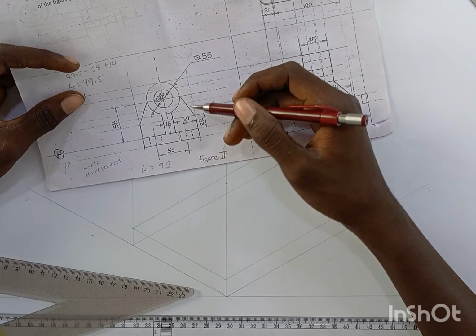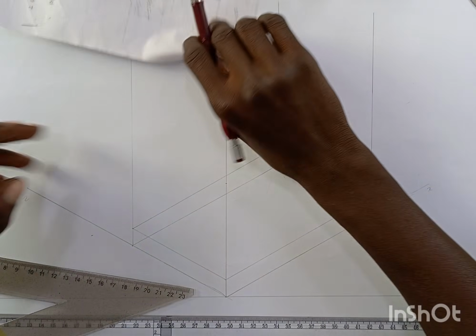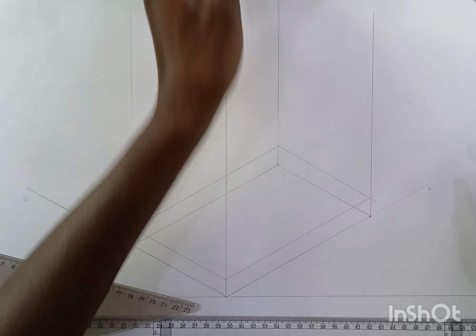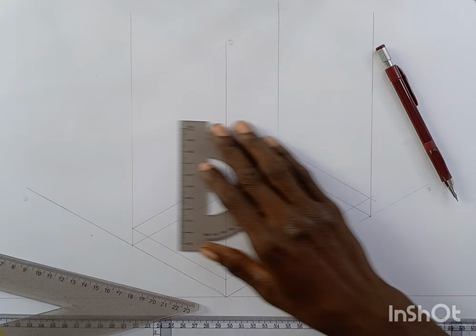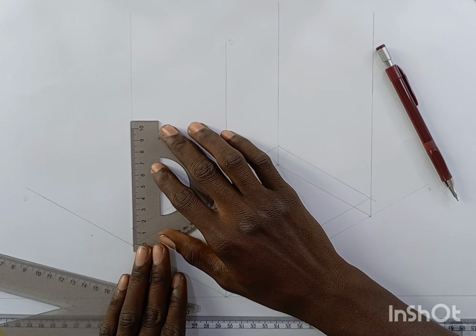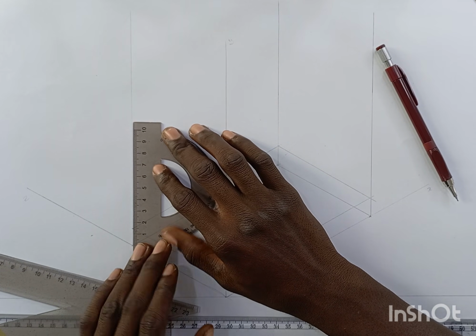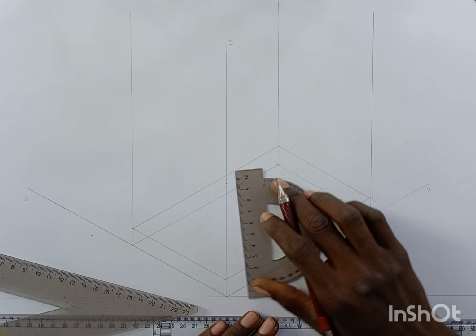So now we can just go directly to our cylinder, since it's the complex thing to do. And moving to the cylinder, we know the stall height is 95. So we can measure the height of 95. So from here, 95 is around 100 approximately. Let's put it like this, 100.